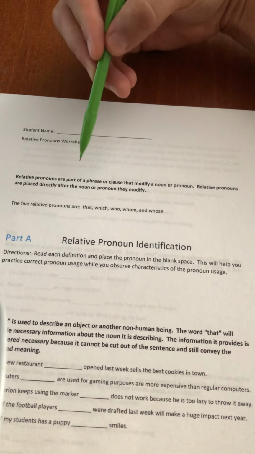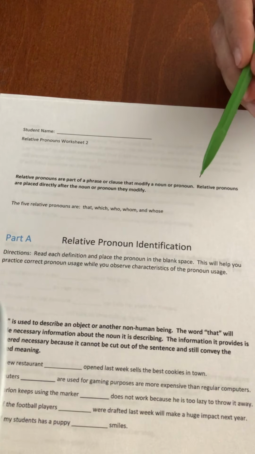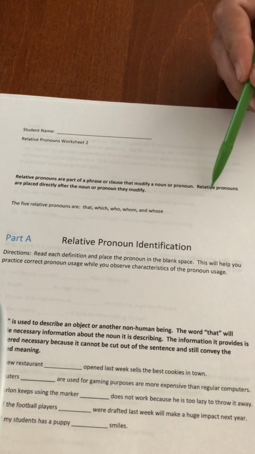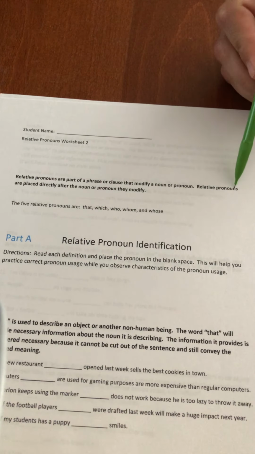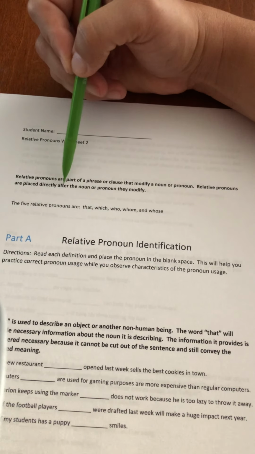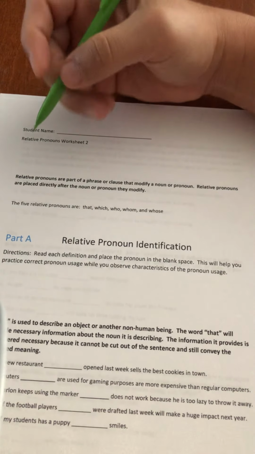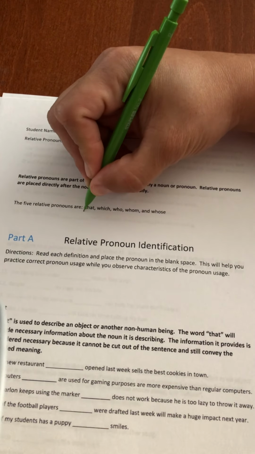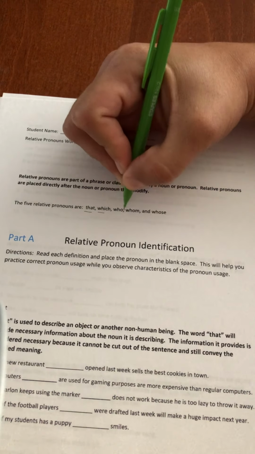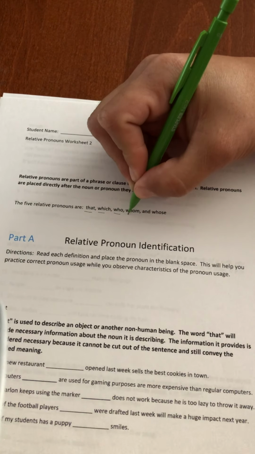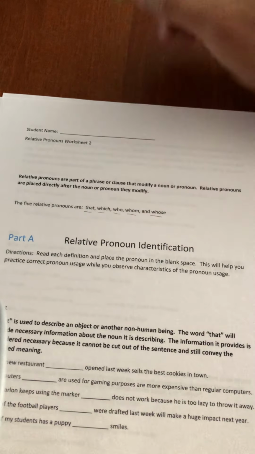And that's why I provided this explanation. We pay attention here to the last part of this definition. Relative pronouns are placed directly after the noun or pronoun they modify. We're going to use 5 different pronouns today. That, which, who, whom, and whose.